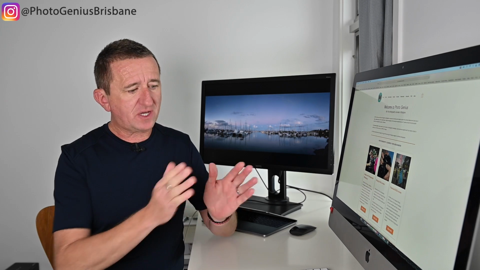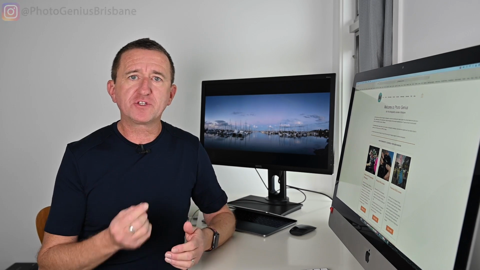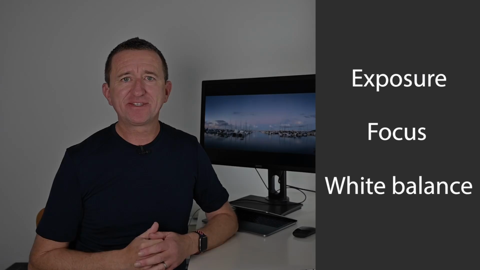But this is good because you're going to be moving the camera smaller amounts, and this will help to reduce any lens distortion. So let's now talk about the camera settings. Now, it's really important when you do pano images for there to be consistency. If your images aren't consistent, then when you stitch the images together, you may see the joins. And what I'm talking about here is consistency in three main areas: exposure, focus, and white balance.